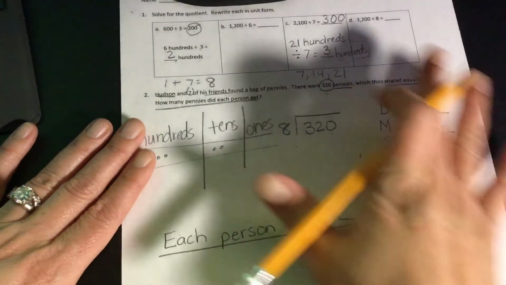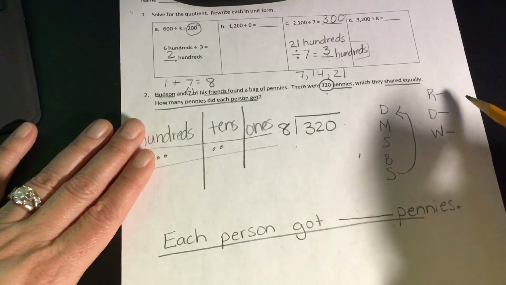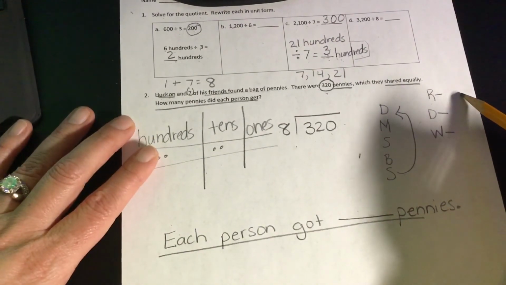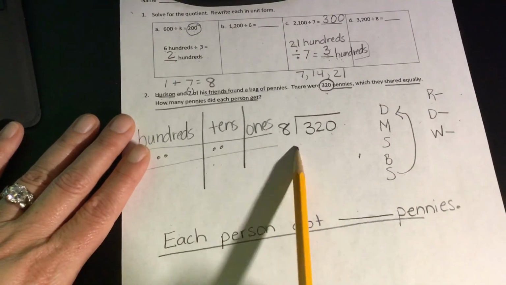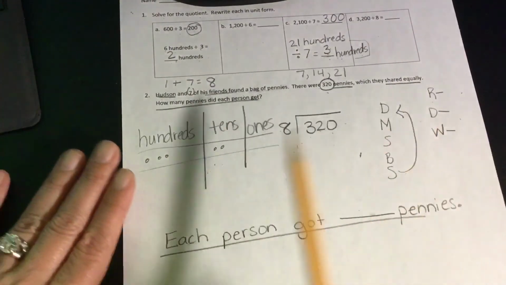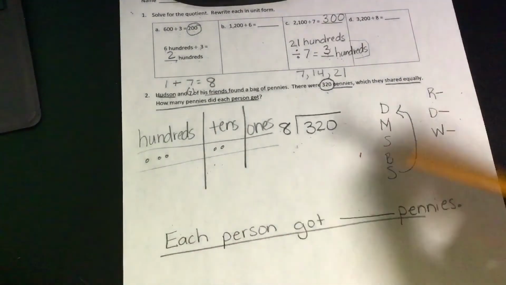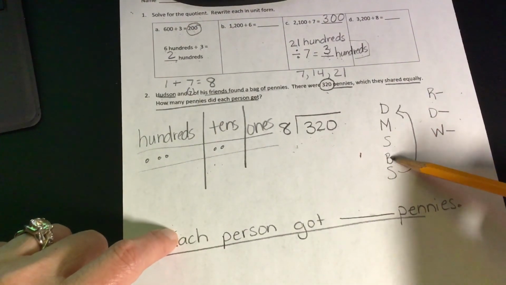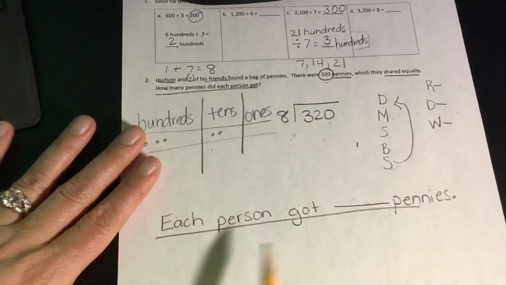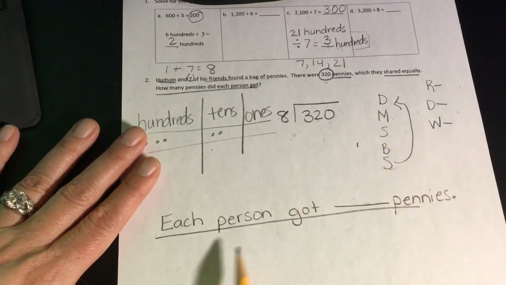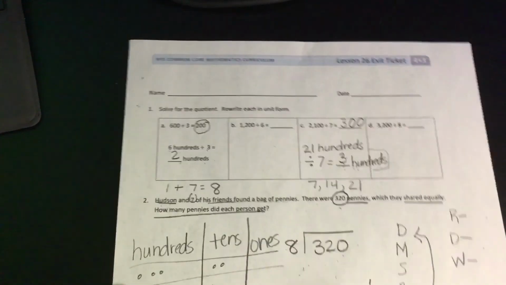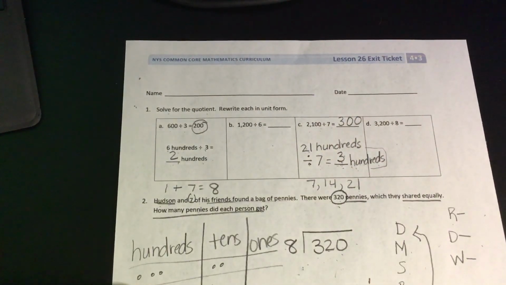Okay? So you're going to finish the rest of the problem. Make sure you read it with me, you underline your information, you draw your picture and solve. Right now I didn't solve it for you because I want you to do that on your own. So you can either do the place value one, or you can do divide, multiply, subtract, bring down, start over, to solve 320. Okay, and then don't forget to write your statement. Okay, good luck today on your exit ticket for lesson 26.